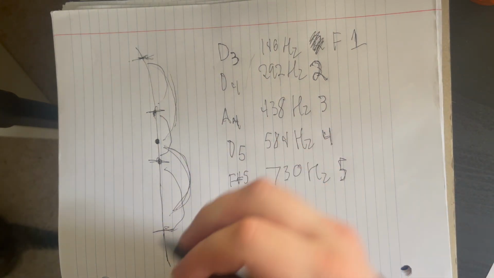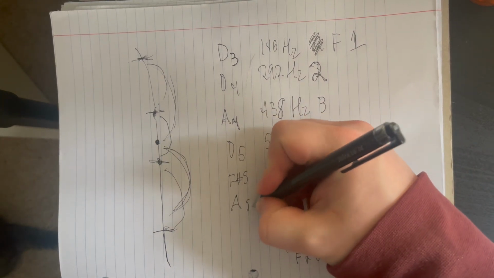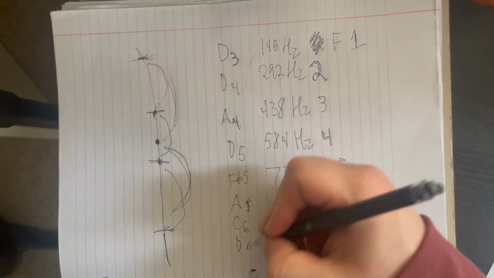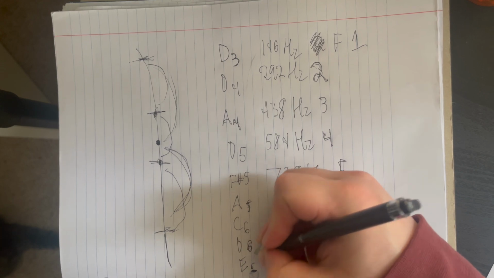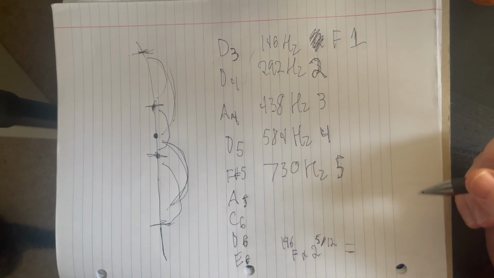And so if I just write down the rest of what I have on this other piece of paper, we have A5, we have C6, D6, and E6. And I wrote some more, but it's not really necessary for this demonstration.